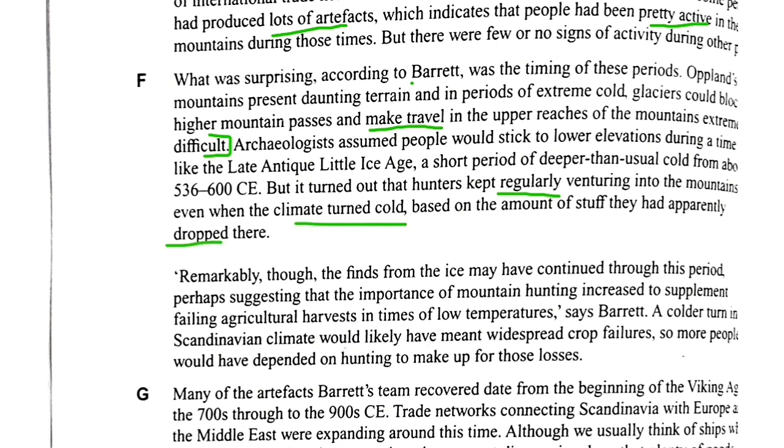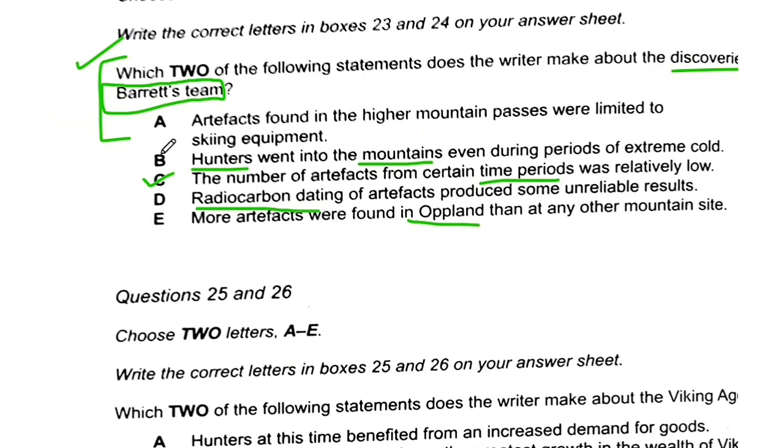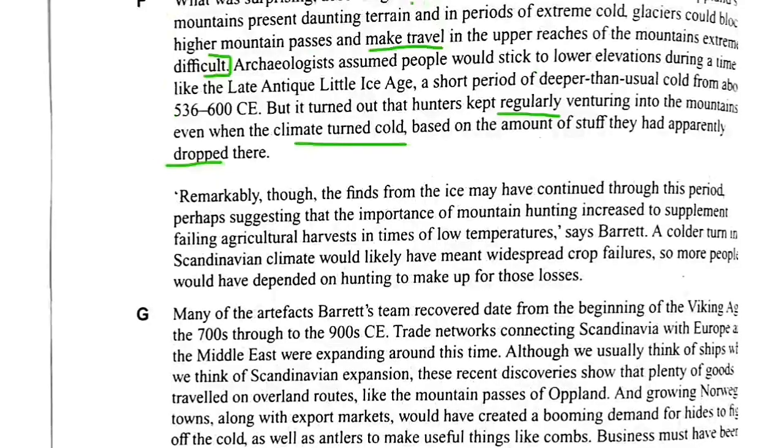So we have already seen this in the MCQ questions. Here they are mentioning that the hunters are moving into the mountains even during the periods of extreme cold. And this is the second answer. We'll be completing the paragraph.